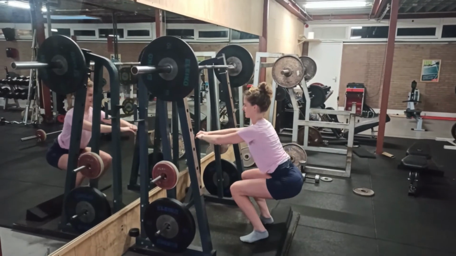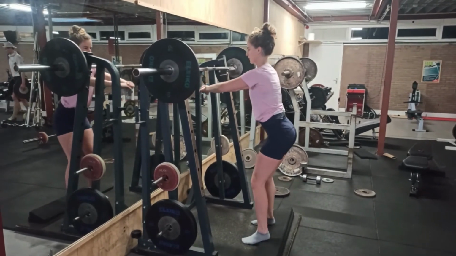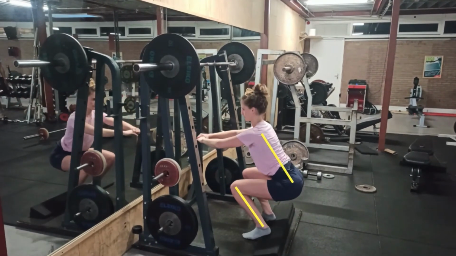This can be explained by an immobility of the ankle and can be visualized by elevating the heels. By elevating the heels, the ankle restrictions are removed, and you can clearly see in this footage that an upright position can be held and a parallel squat depth can be reached by the athlete. This gives me the reason to assume this athlete has an ankle mobility issue, thus a capacity-related problem.